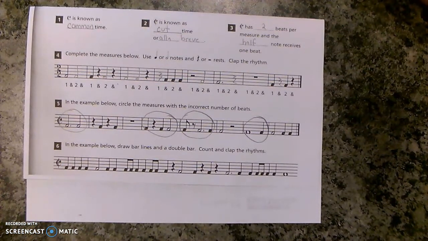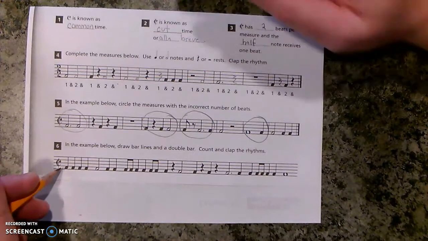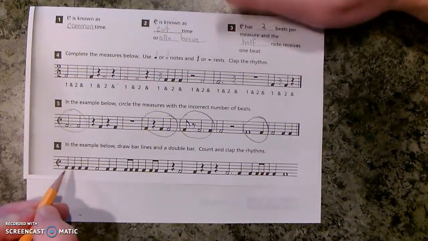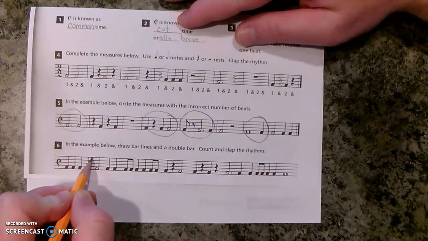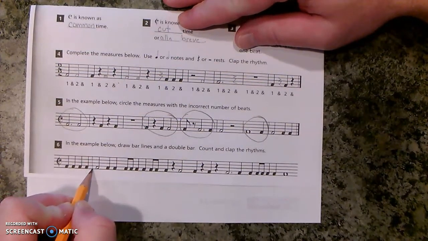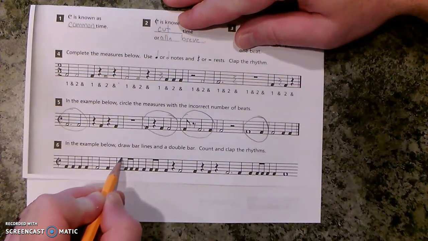Number 6, in the example below, draw bar lines and a double bar. Count and clap the rhythms. So we're going to mark this where it looks like 4/4 time, but it's in cut time, so it's counted twice as fast. So our first bar line would go here. Our next bar line would go there.